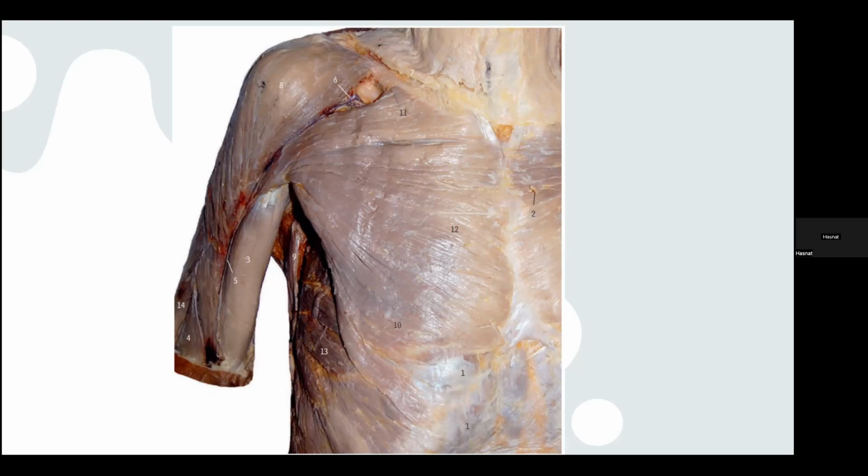I have not studied it, sorry. What is the nerve supply of 8? Axillary nerve. How can we test it clinically? By asking the patient to do abduction of the arm from 0 to 90 degrees. Any other test? Sorry, I don't know.